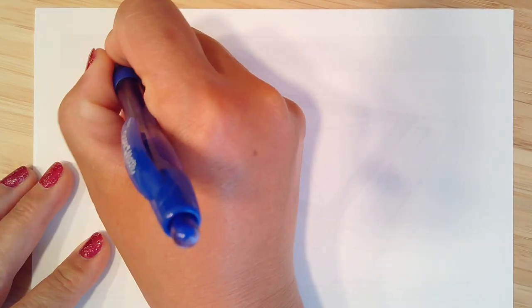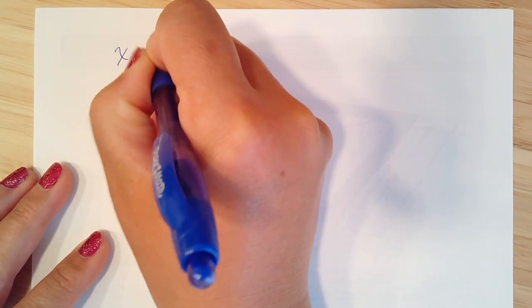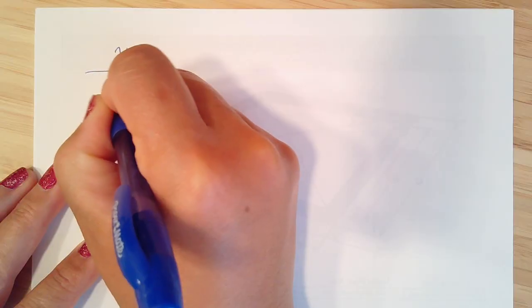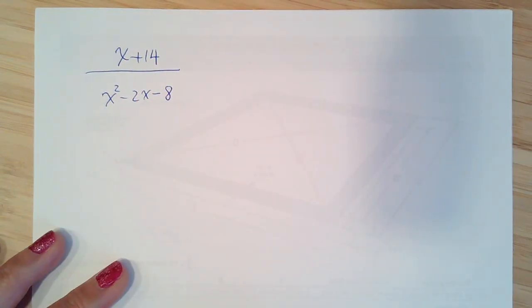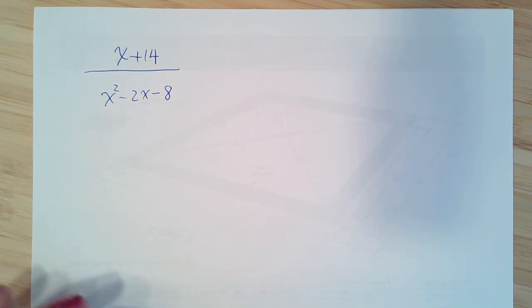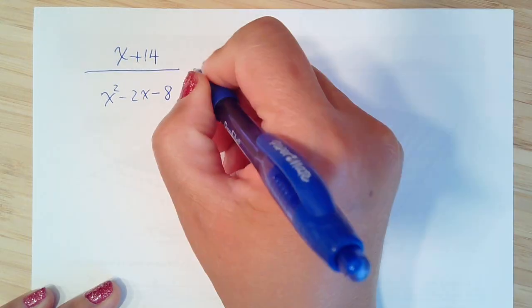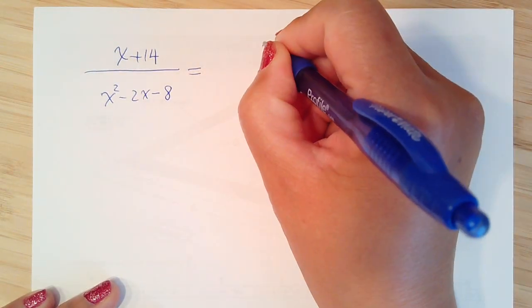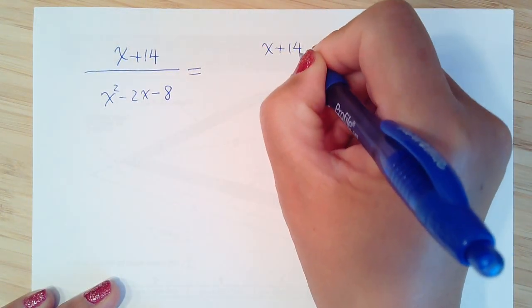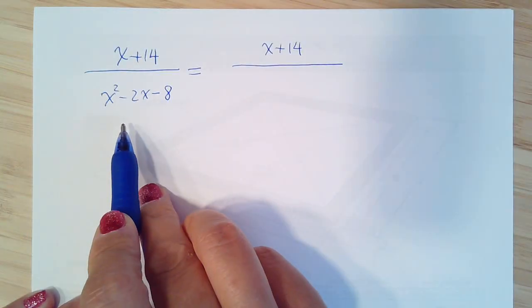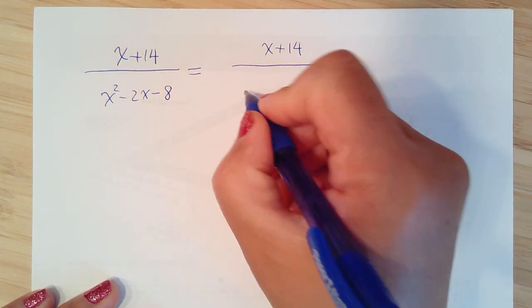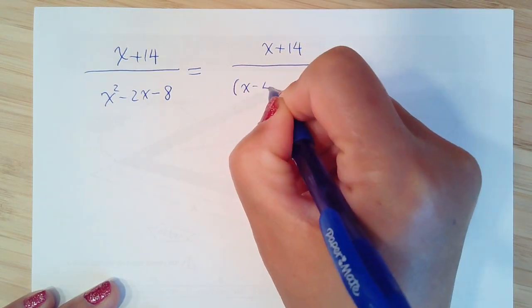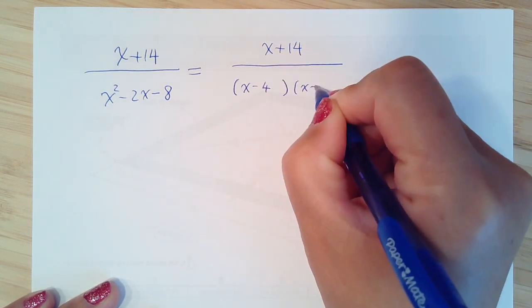So if I give you (x plus 14) over (x squared minus 2x minus 8), can you find the partial fraction decomposition? Kind of like we break that down. Now if you want to do that, we write at the top x plus 14, and the denominator here is quadratic, so we can factor that, right? When we factor, you get (x minus 4) times (x plus 2).